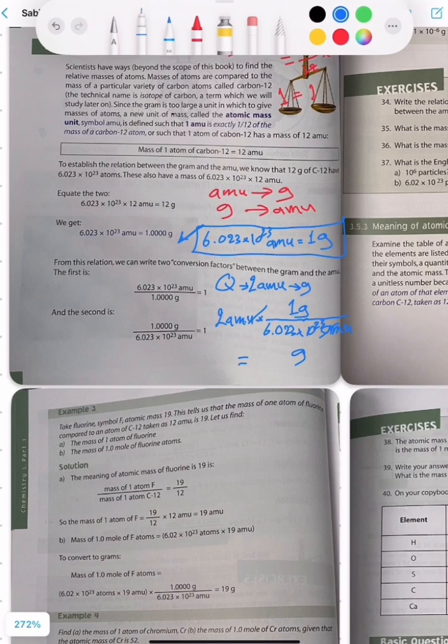If you have grams and you want to change it into AMU, let's say 2 grams, then 2 grams times, look at the relationship, 1 gram is equal to Avogadro's number of AMU, and the final answer will be in AMU. So it depends. Just memorize this if you want to change between these two units, AMU and grams.